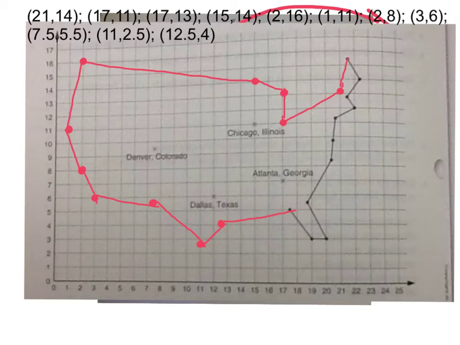Now that I'm finished, you can see the outline map of the continental United States. Within this map, you see that there are some points plotted that relate to different cities in our country. If I asked you to find the coordinates for Denver, Colorado, what would you write? Here's what your answer should be. The coordinates for Denver, Colorado are 7.5, 9.5.